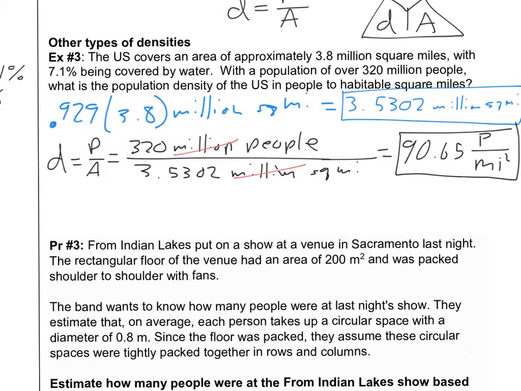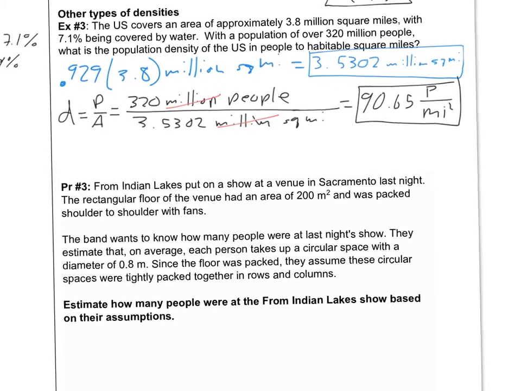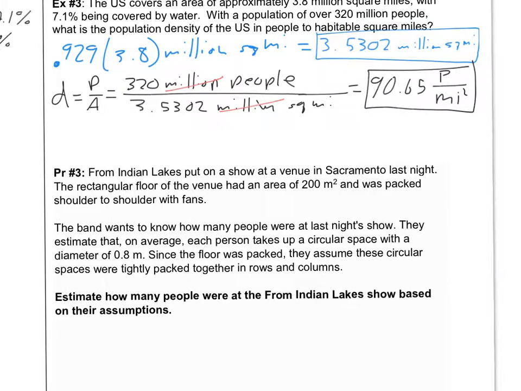So I give you a practice problem here. Very similar situation. This is practice number 3. It says, From Indian Lakes put on a show at a venue in Sacramento last night. The rectangular floor of the venue had an area of 200 square meters. Okay, so you know the total area, and was packed shoulder to shoulder with fans. The band wants to know how many people were at last night's show. They estimate that on average each person takes up a circular space with a diameter of 0.8 meters. Since the floor was packed, they assume these circular spaces were tightly packed together in rows and columns.